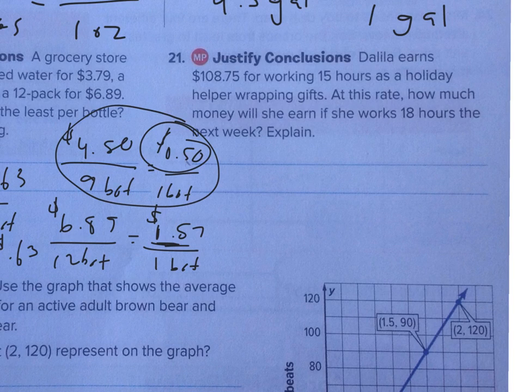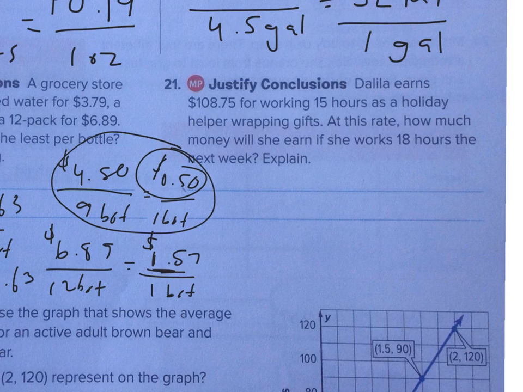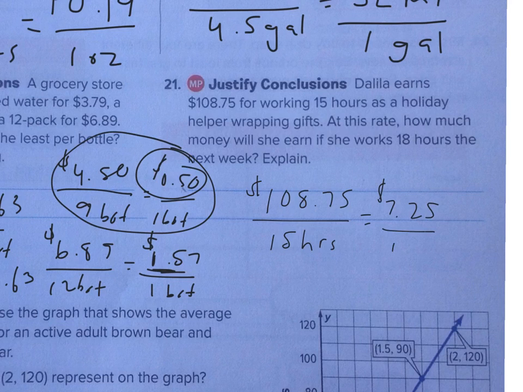We'll start by finding the unit rate here. So $108.75 for working 15 hours equals $7.25 for 1 hour. So she's making $7.25 per hour.